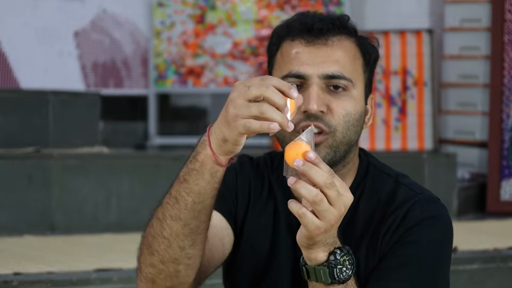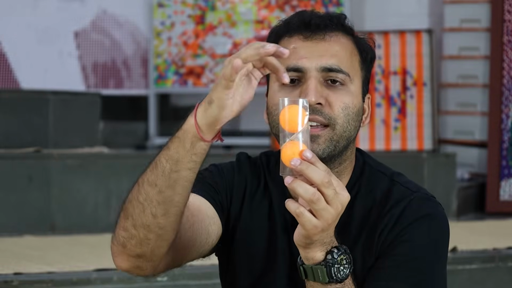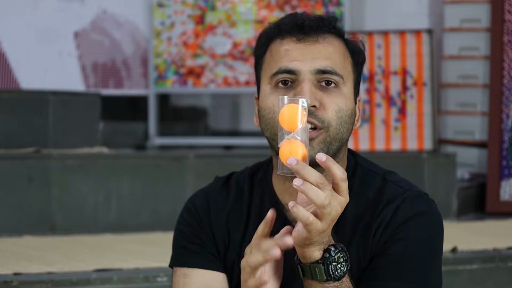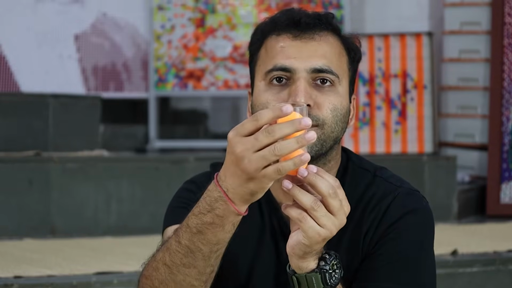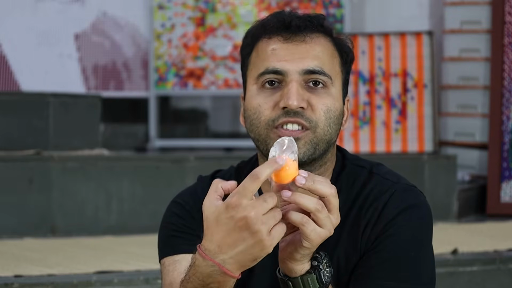So here you have a cross section, and the spheres on the top and the bottom have the same diameter as the cylinder. Wherever this ball touches the cross-section plane is your center.